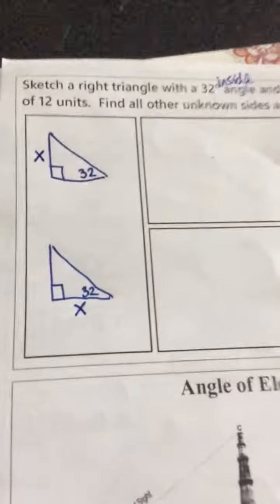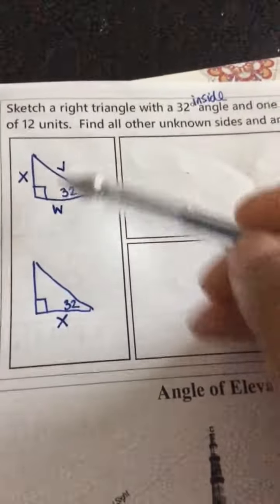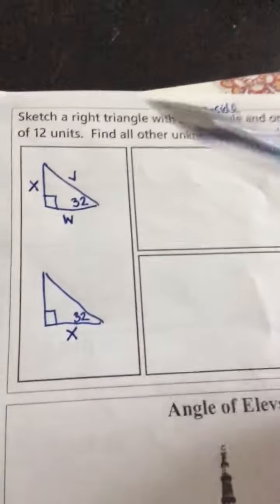Alright, so for the first triangle, I'm going to have X here. And for the second triangle, I'm going to have X here. So we're going to be solving for a few things. We're going to be solving for X. I want to call this something different than Y. So X, W, and V. Okay, I'm just making up these letters. That's not always going to happen.